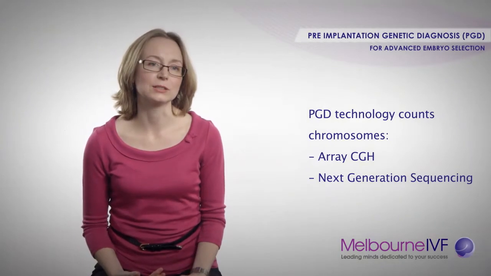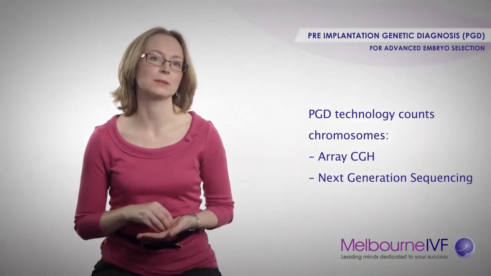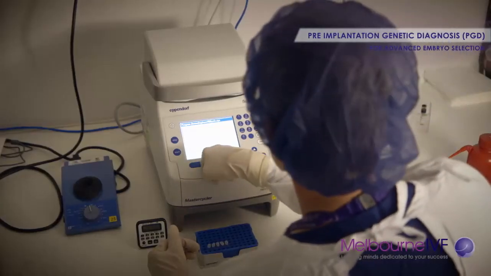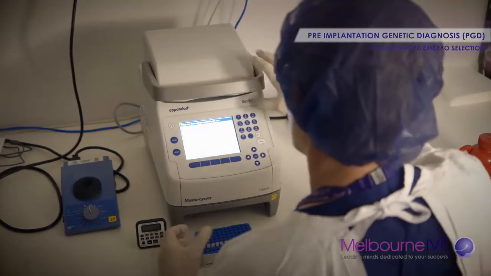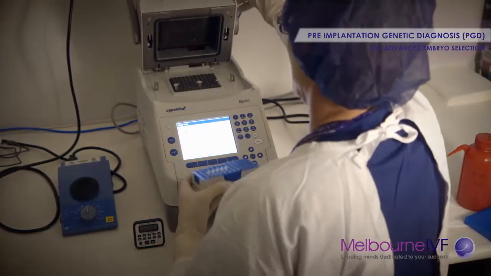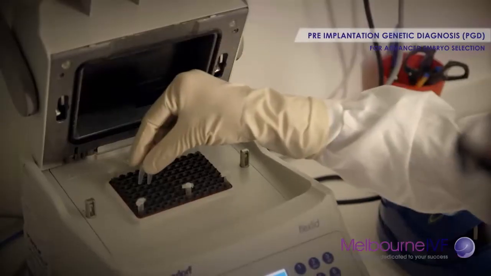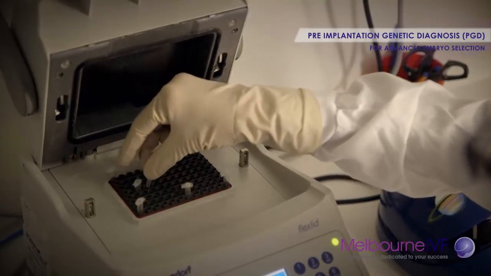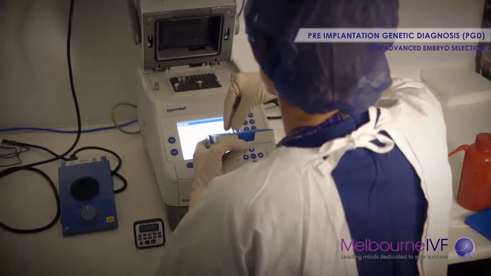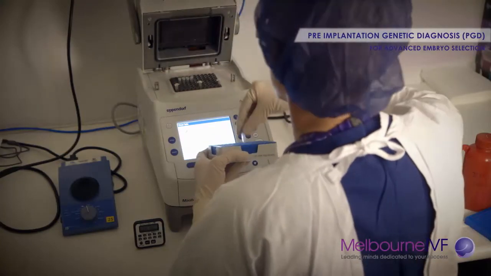With both of these technologies, they start by obtaining a small sample of cells from an embryo and amplifying the DNA inside these cells, or copying the DNA to create many thousands of copies. With array CGH, that amplified DNA is then compared with male and female DNA of normal copy number and applied to a microarray slide. We're then able to determine the chromosome number inside the original sample from the embryos and select the embryo that is most likely to result in a pregnancy.